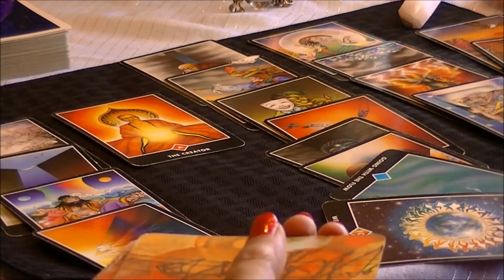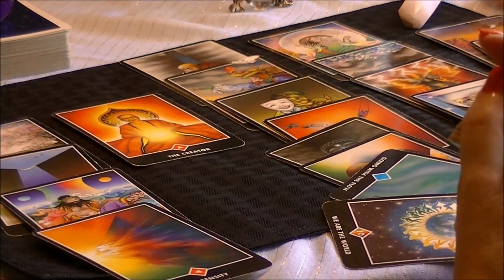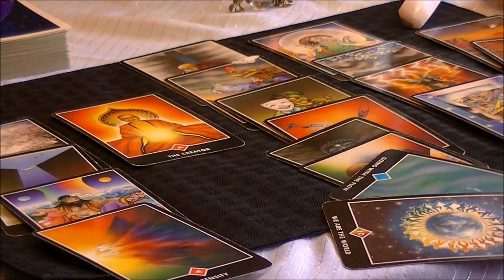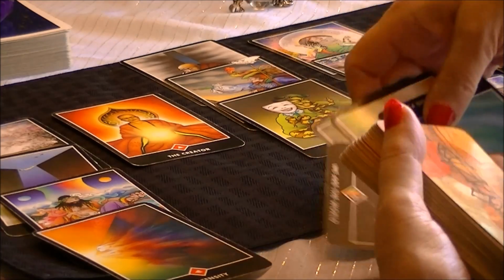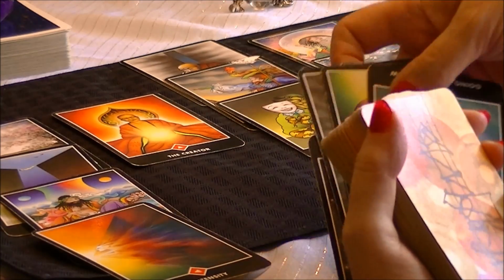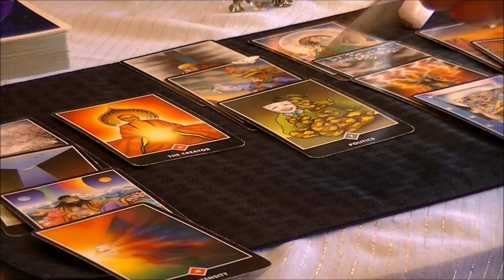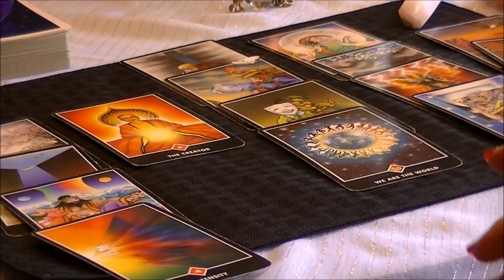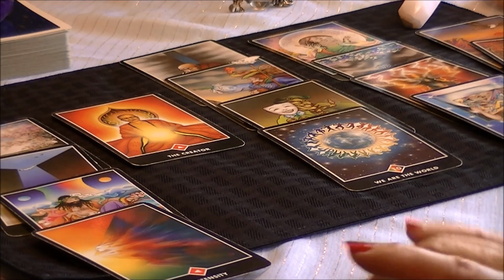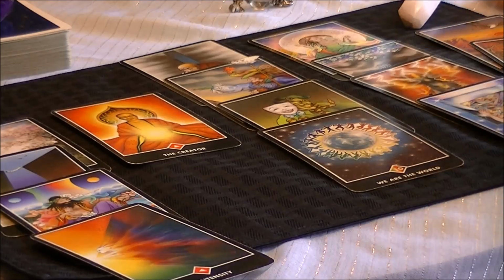And then if you really want to get into the reading in great depth, then you can just start adding 3 cards to each of the cards, and you have a reading that could go on for sure a half hour. And it might even go on to an hour, because there's a lot of information out here.